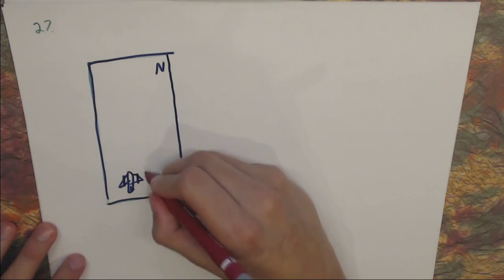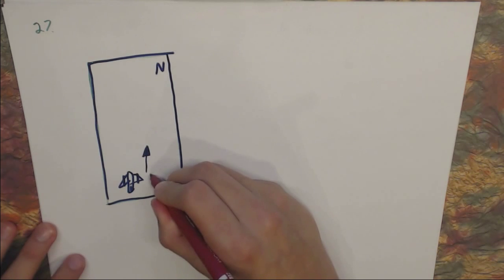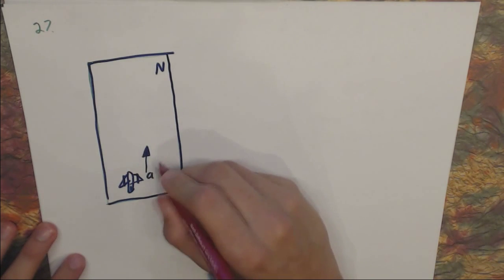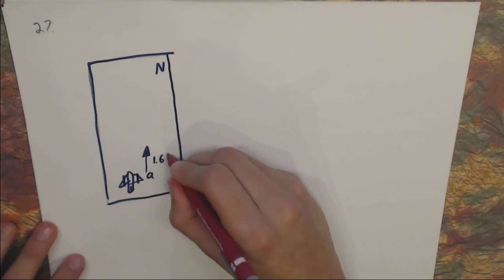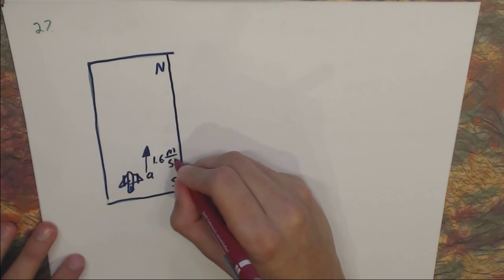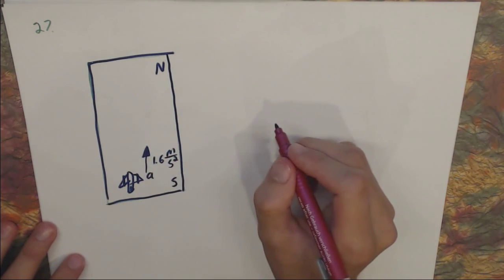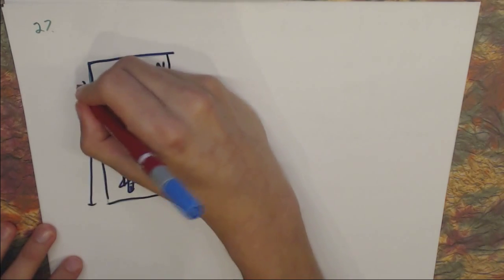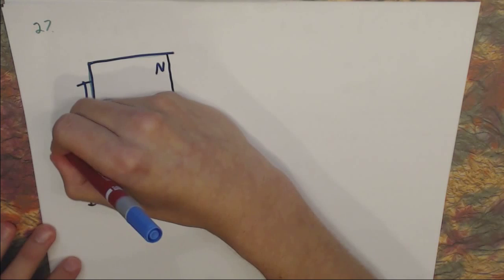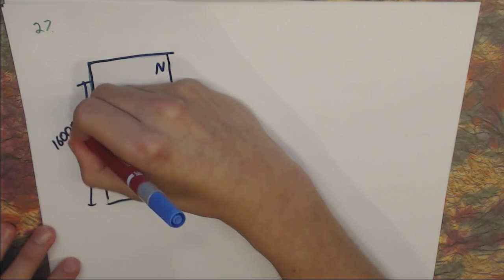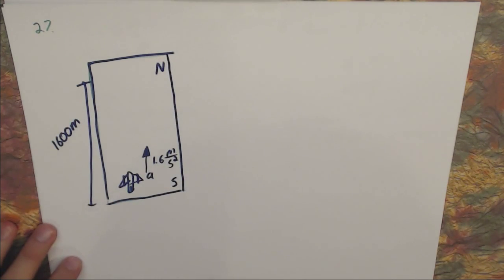And an acceleration, we'll call this our acceleration vector, of 1.6 meters per second squared, and for a distance of 1,600 meters. So this is 1,600 meters. Part A asks, what is the plane's velocity at takeoff?